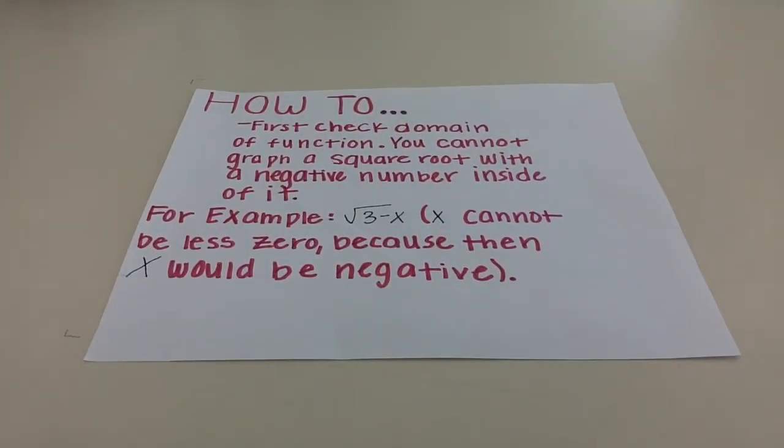Okay. How to graph the functions. You must first check the domain of the function. You cannot graph a square root with a negative number inside of it. For example, the square root of x minus 4: if x was 3, x minus 4 is negative 1, but the radical of negative 1 is a non-real solution.